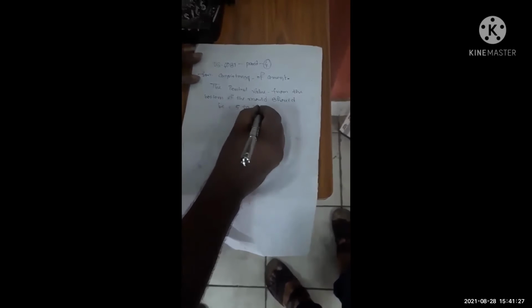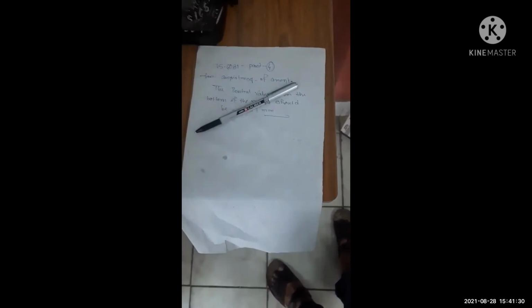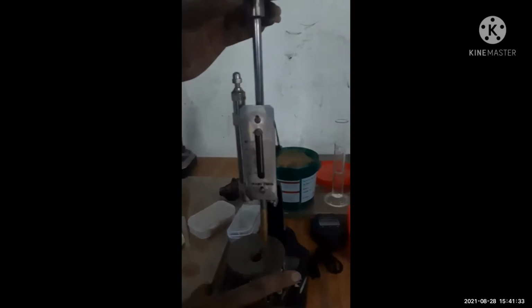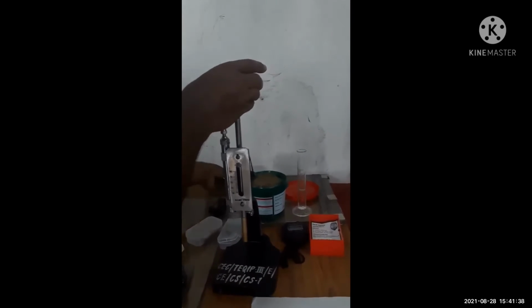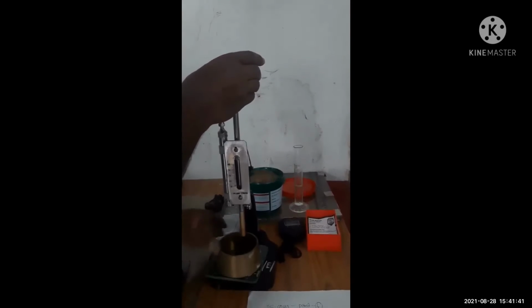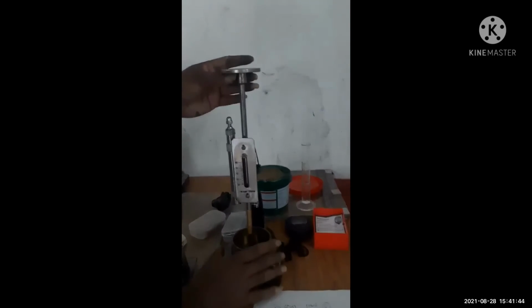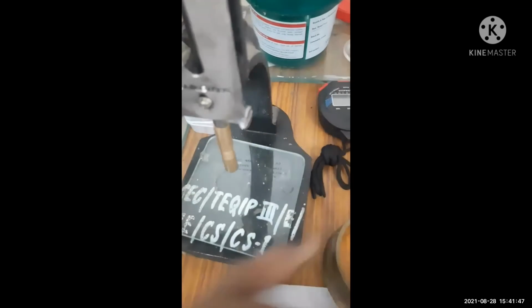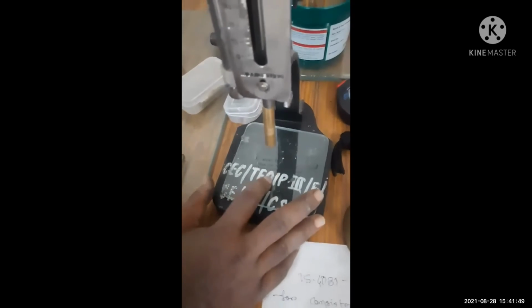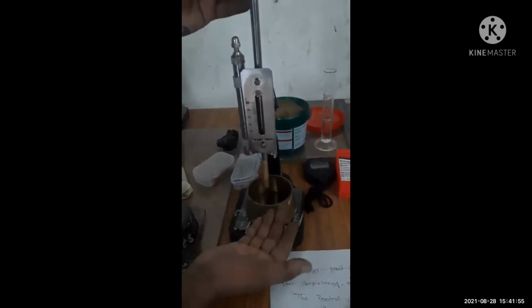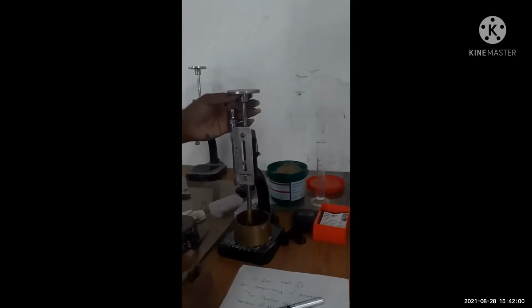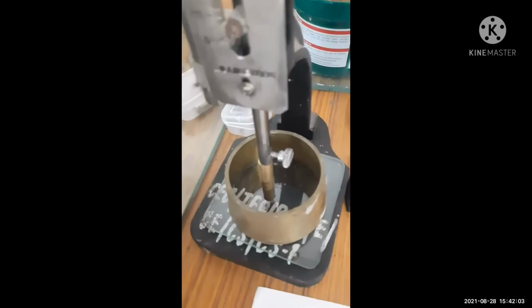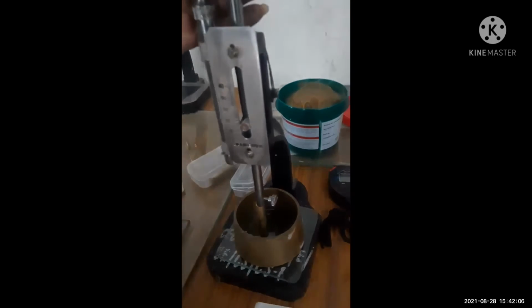5 to 7 millimeter. Means, see here, from the bottom of this mold, where is the bottom? You can see the top surface of this glass. Top surface of this glass plate is our bottom surface of the mold. So, from the bottom surface of the mold, the penetration depth should be in between 5 to 7 millimeter.